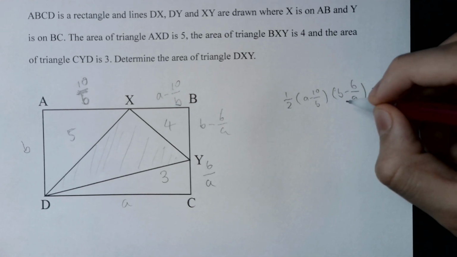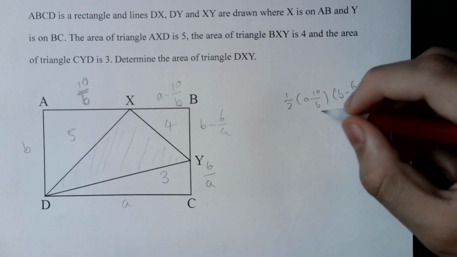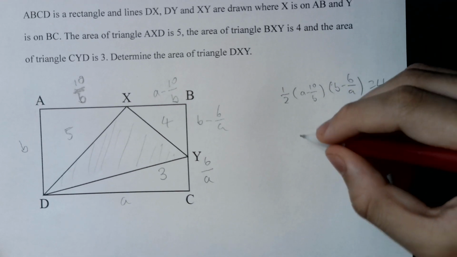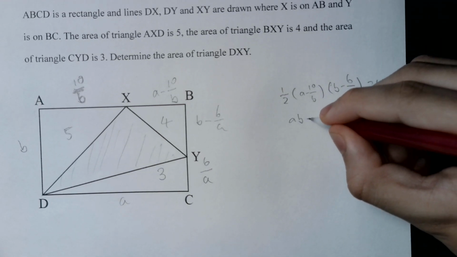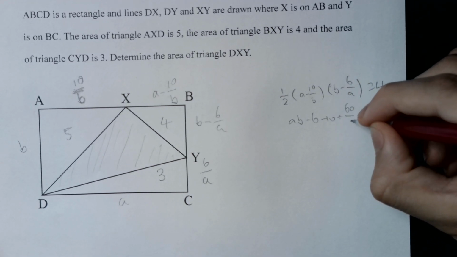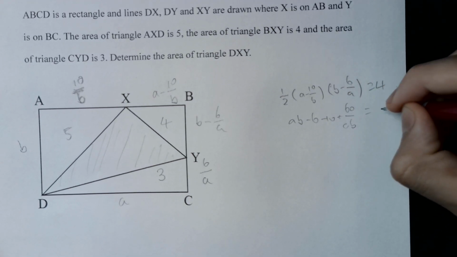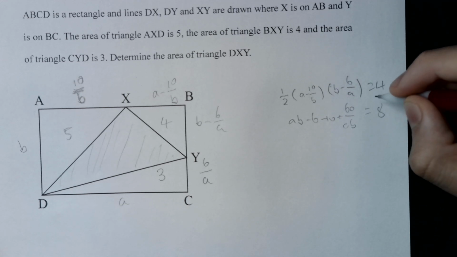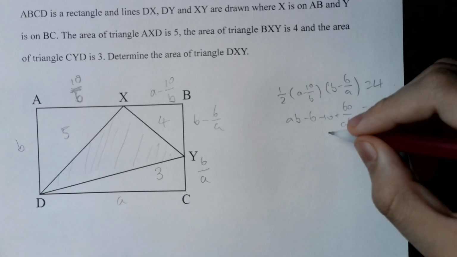So now we're just going to expand this and get rid of the fraction by multiplying 2 on both sides of the equal sign to receive AB minus 6 minus 10 plus 60 over AB, and this is going to be equal to 8.